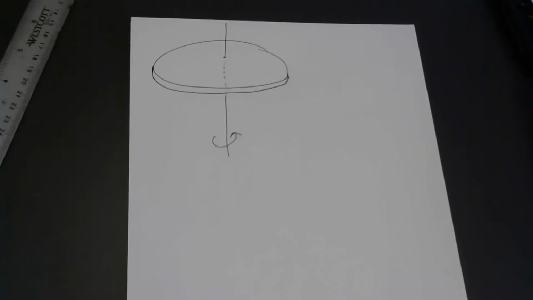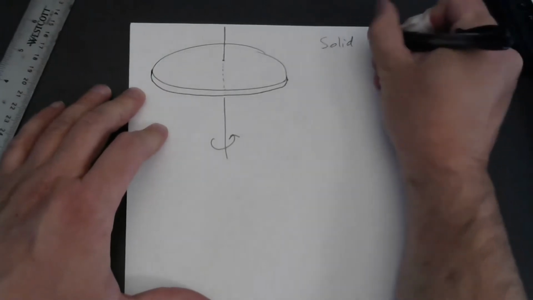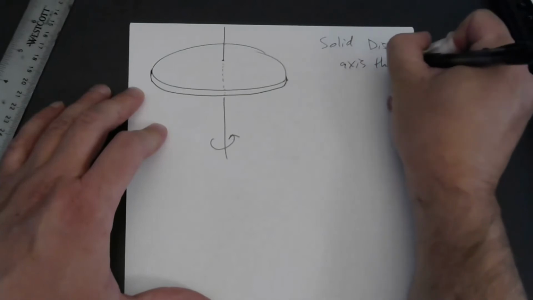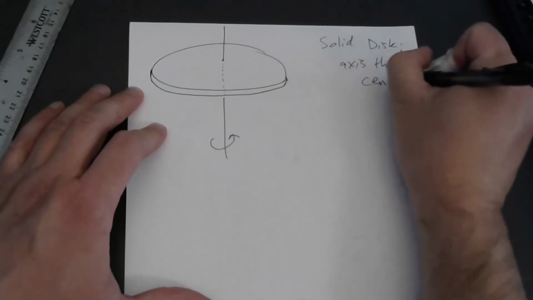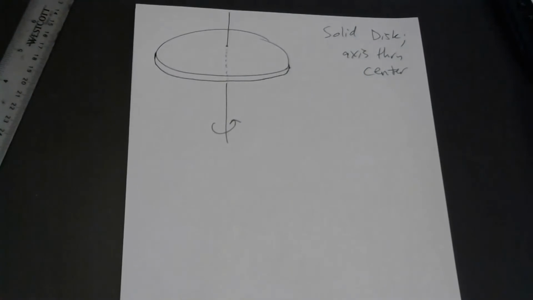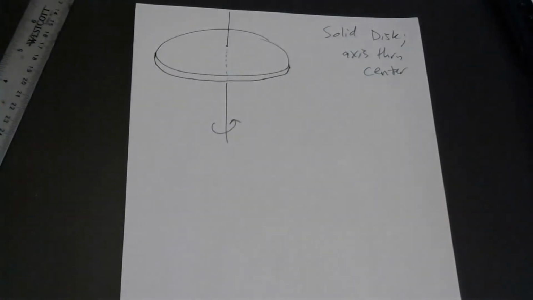Let's look now at arguably the most useful and most common shape for which we'd like to know the moment of inertia. This would be a solid disc with an axis through the center. And I think it's fairly obvious why that's so useful. Wheels, that's the most common application. I guess you could go back to the pizza here, or even the Milky Way galaxy.